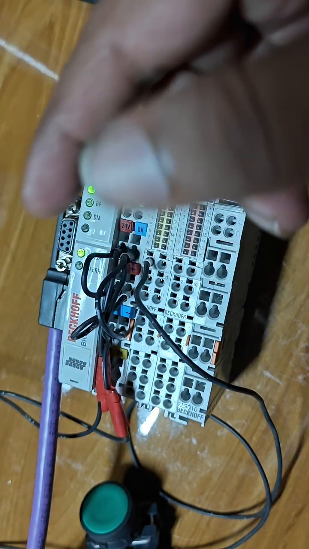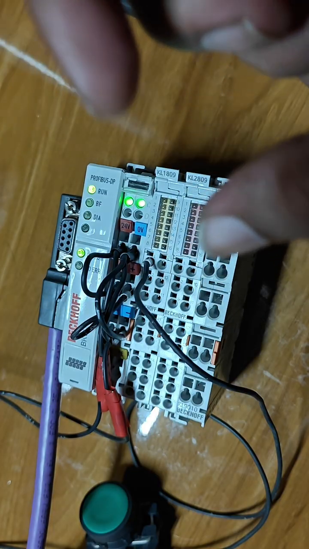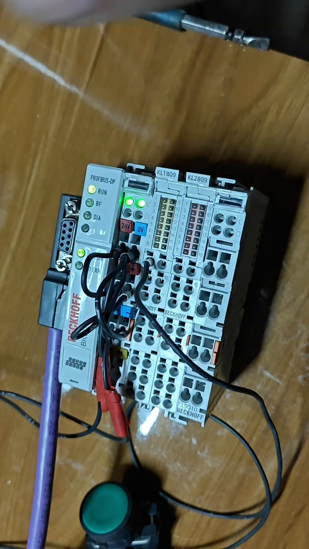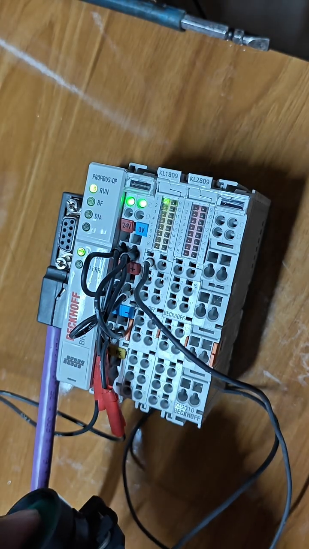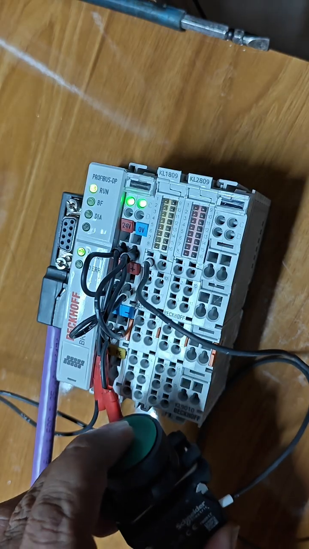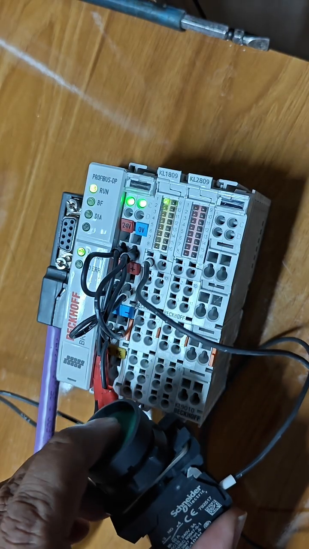So now, in TIA Portal, I will explain how to connect this hardware to the software. After that, I will demonstrate what happens when I press the 24-volt DC input, and you can see in my TIA Portal how the system is working. So I go to the TIA Portal software.